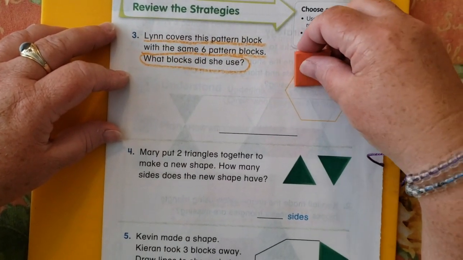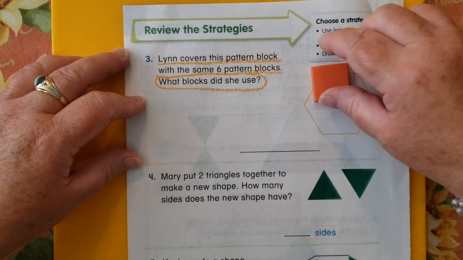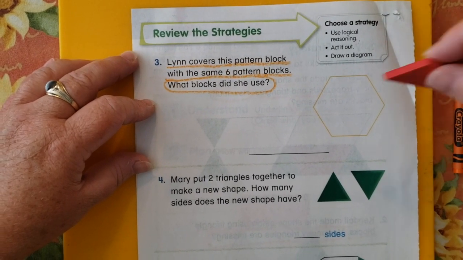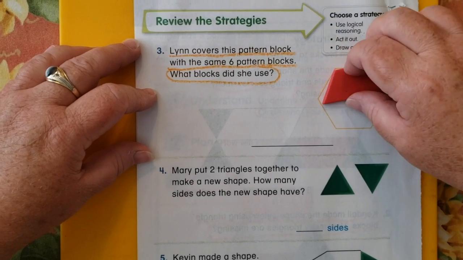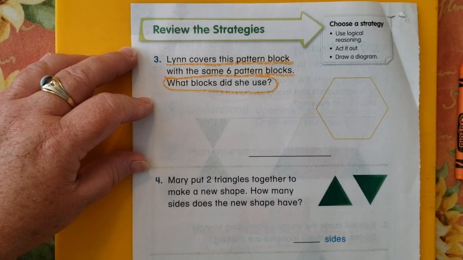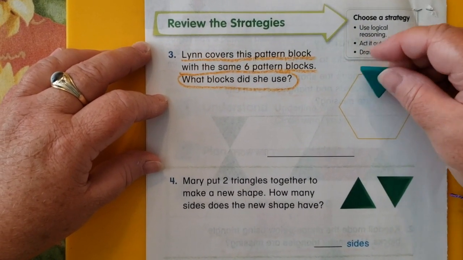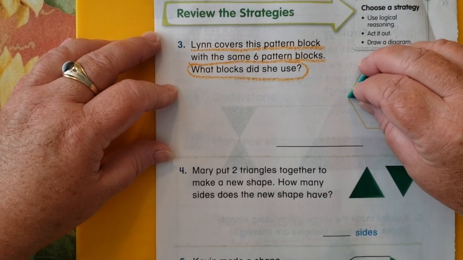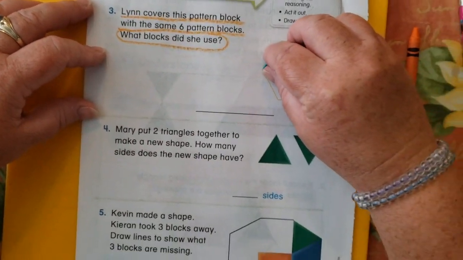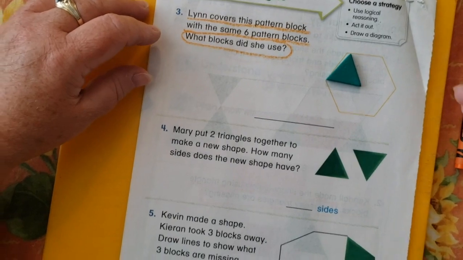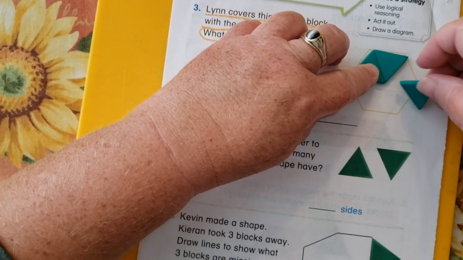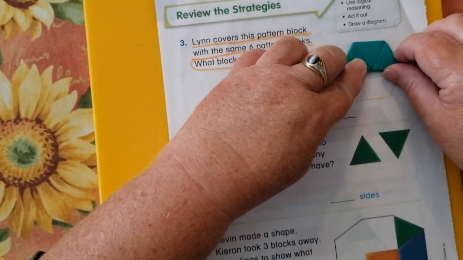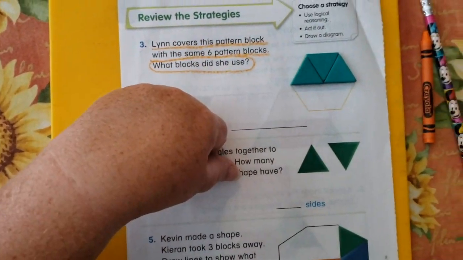Well, would a square work? Probably not. Would I need 6 of these? I don't think so. I think that we will have to use the triangle, and we'll need 6 of them. So let's try it. We already used 3 of them to build a trapezoid, so now we just have to double that.